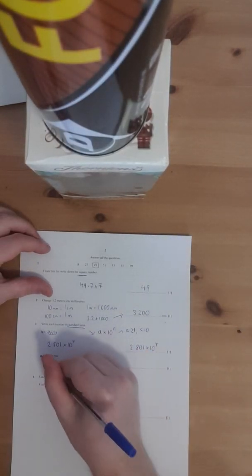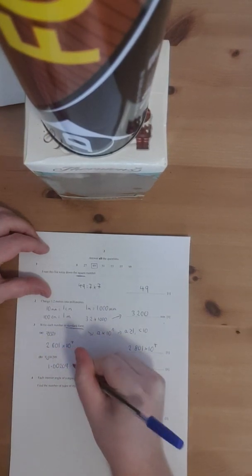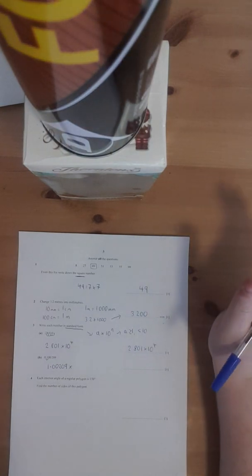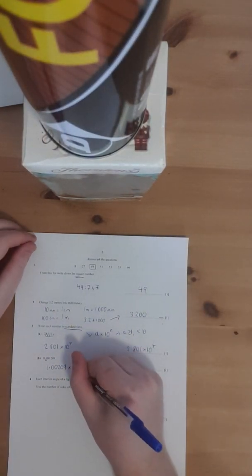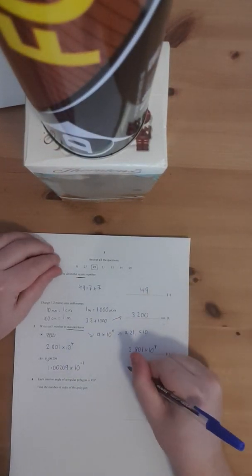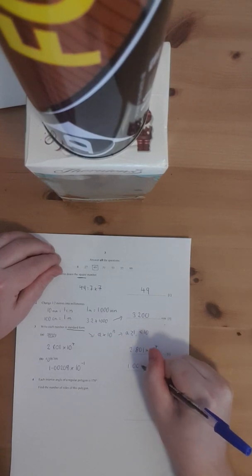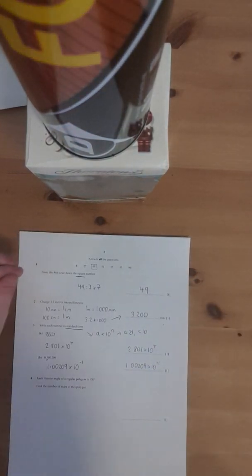So we write down 1.00209, and because we've moved the decimal point 1 to the right, we're then going to put 10 to the power of minus 1. So 1.00209 times 10 to the minus 1, and we are there.